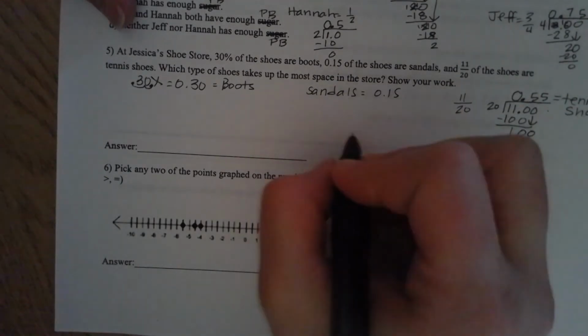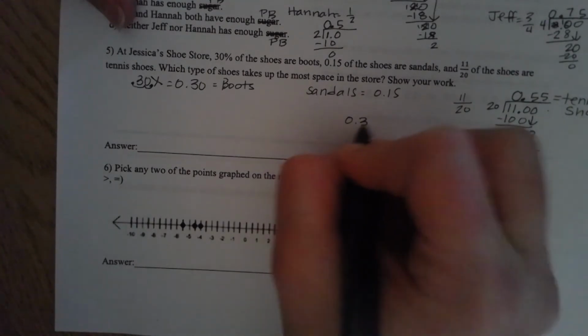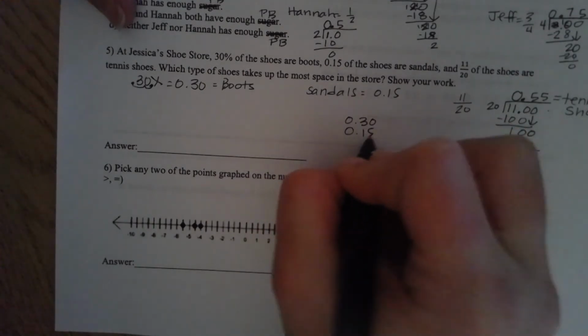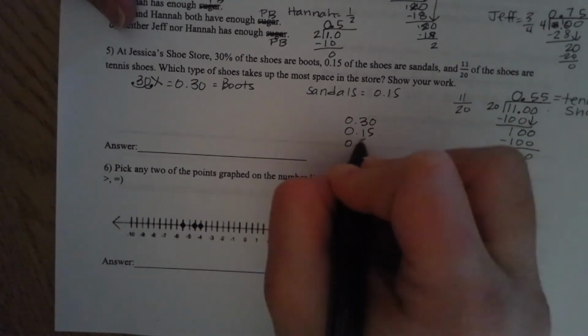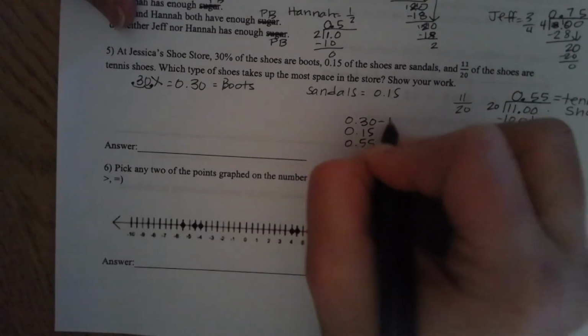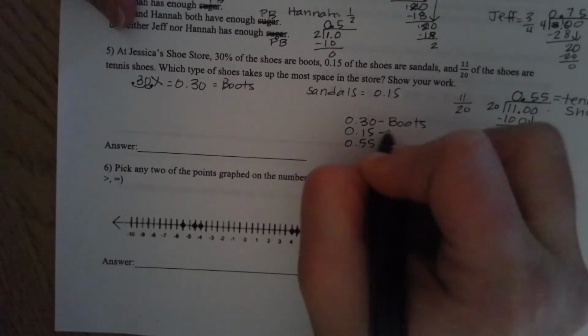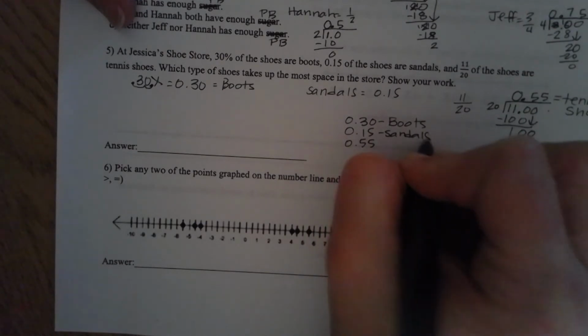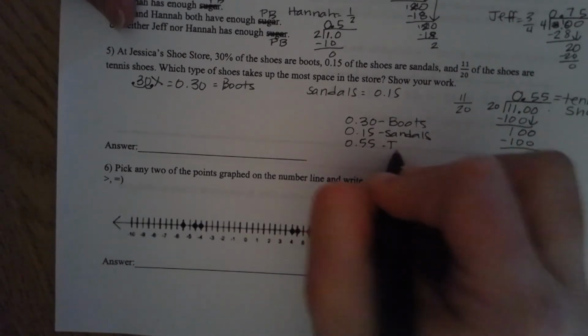So now if I compare 0.30, 0.15, and 0.55, I've got boots, sandals, and I'm just going to abbreviate tennis shoes, TS. I'm comparing to see which shoe takes the most space.